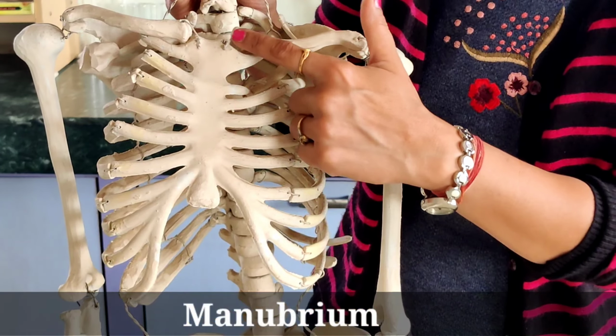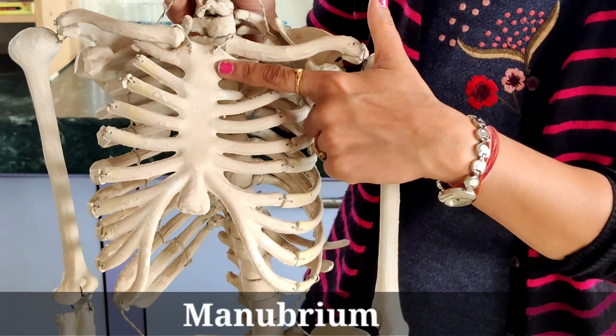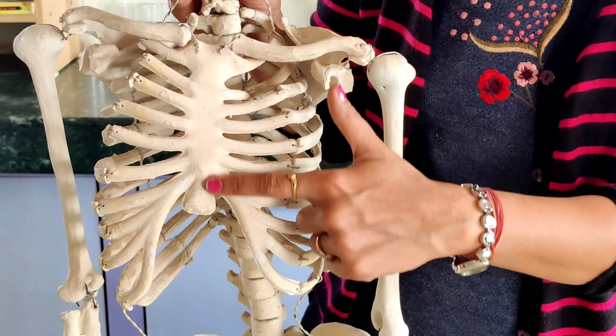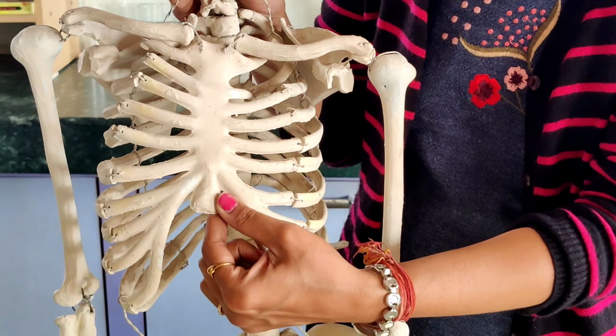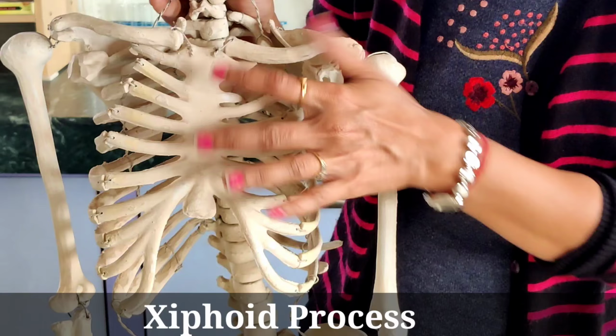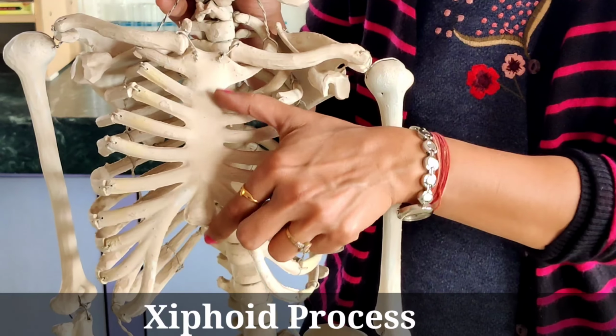सबसे ऊपर वाला पार्ट जिसे बोलते हैं manubrium. The upper part is the manubrium. Then this part is known as the body of the sternum and this lower part is known as xiphoid process. इसे हम बोलते हैं xiphoid process. So this central single bone is the sternum.